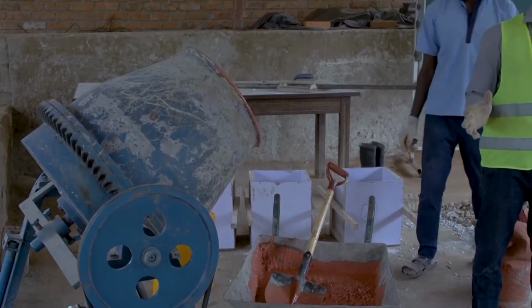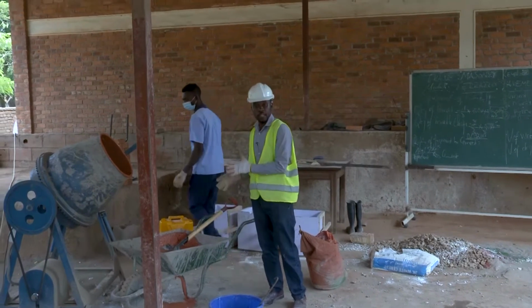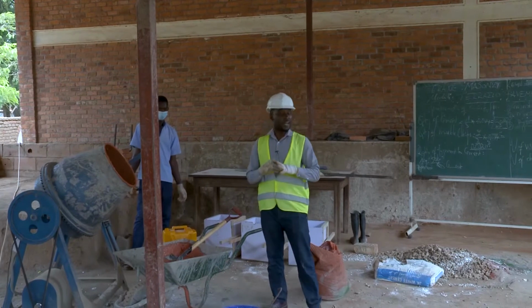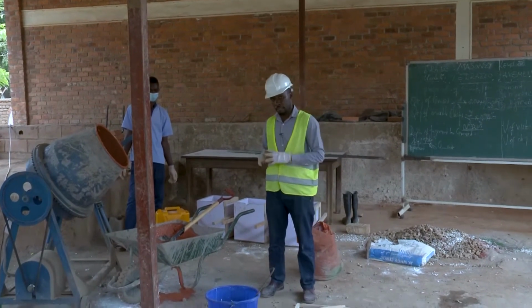So we find a homogeneous material, or a well-mixed terrazzo material, which was colored by red pigment.